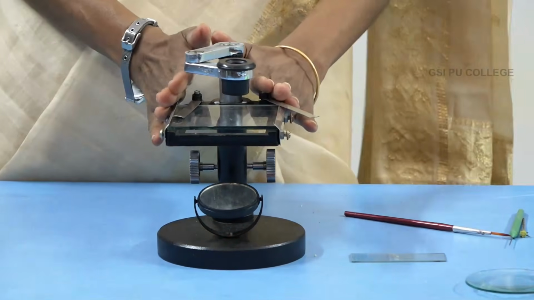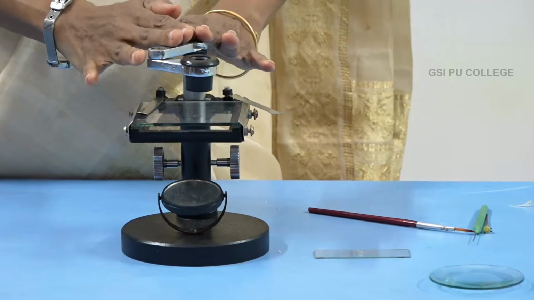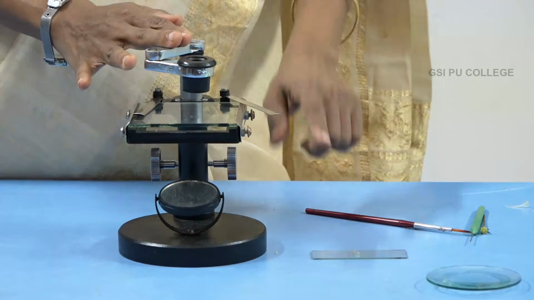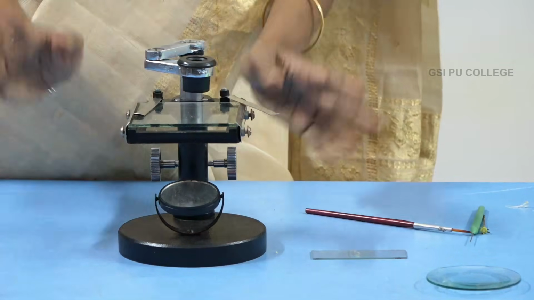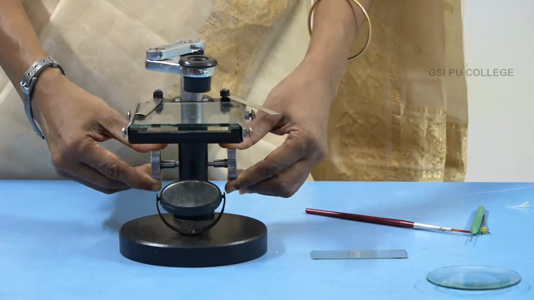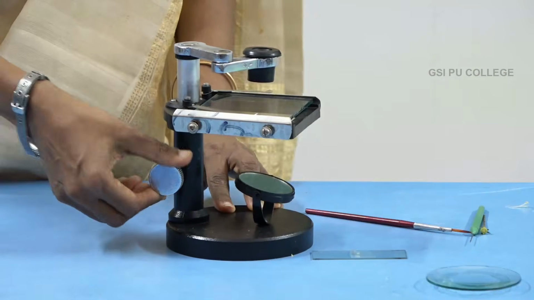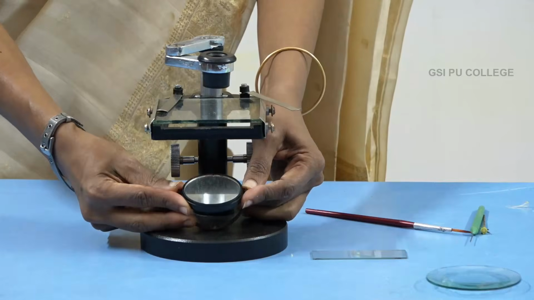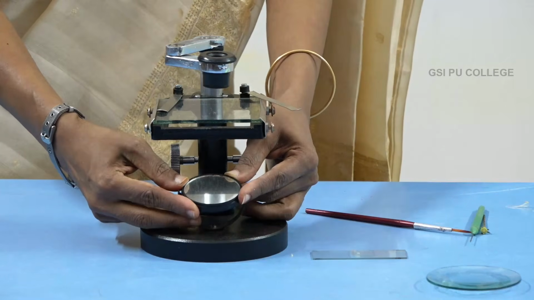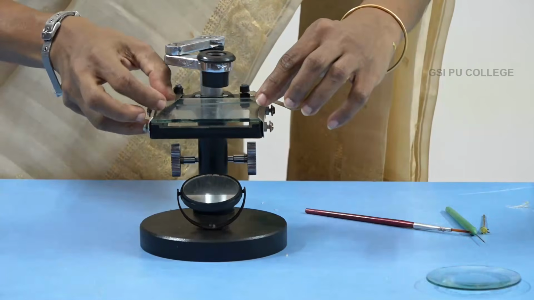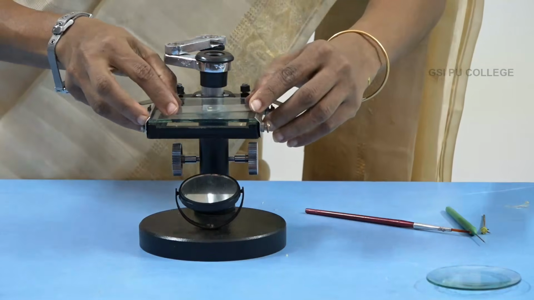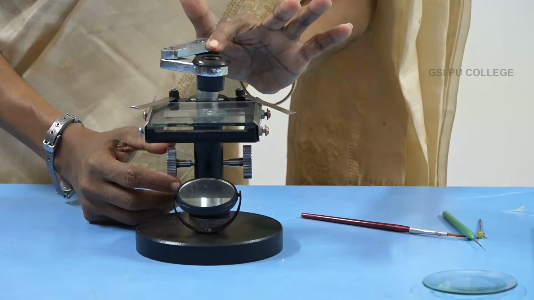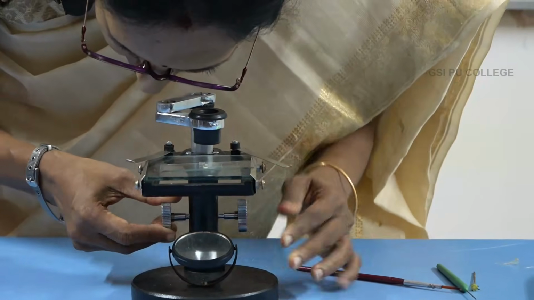This is the dissection microscope. Why do we have to use this microscope? Because we have to observe the whole mount, the complete section. For that we are using this microscope. It's very simple, with only one adjusting screw or knob. What you have to do is, this is the mirror. First you adjust the mirror towards the light like this, then keep the slide, and then by observing through the eyepiece you move like this.